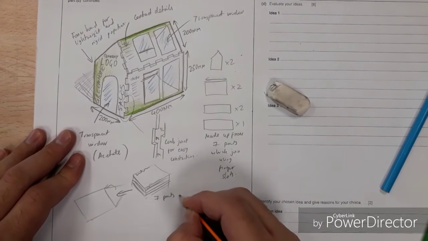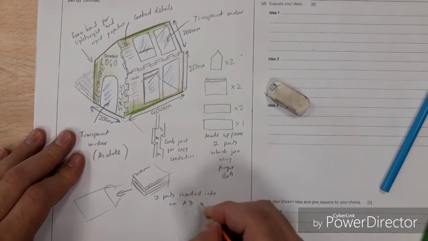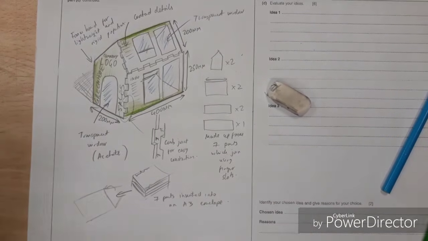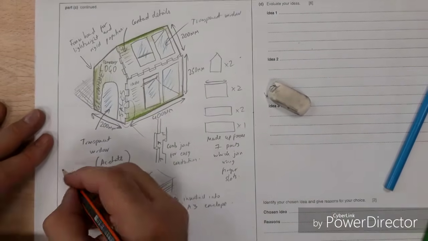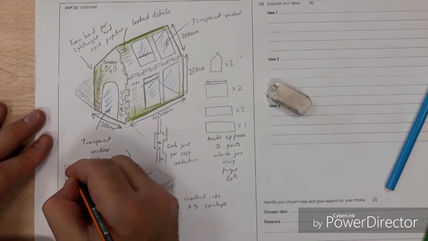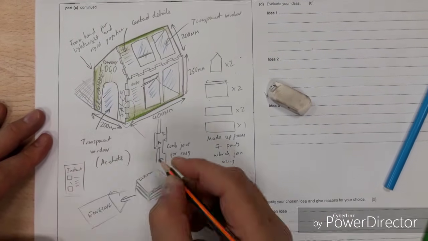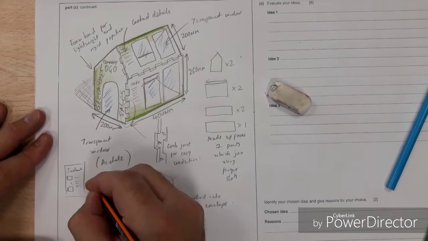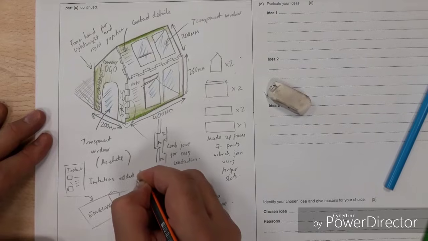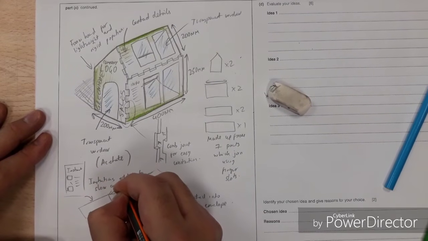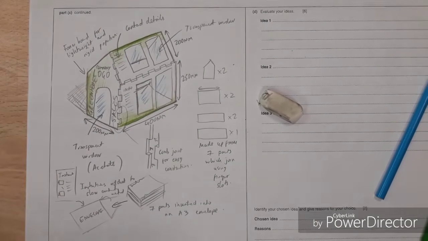7 parts inserted into an A3 envelope. Okay. Maybe instructions. Pictures. And instructions, step 1, step 2. Instructions added to show construction method. There we go. Okay, so we've got a second idea there. Again, not great, but obviously space for development.